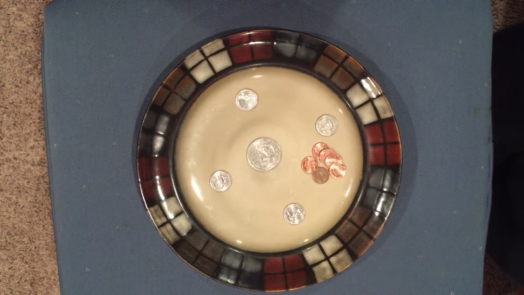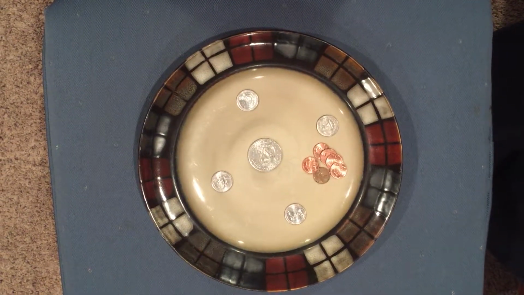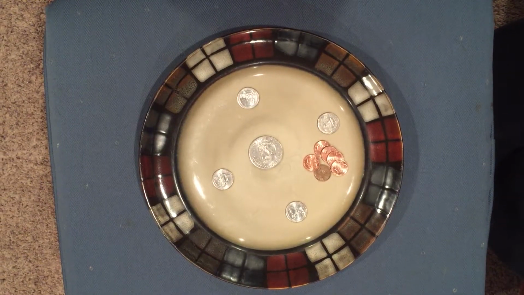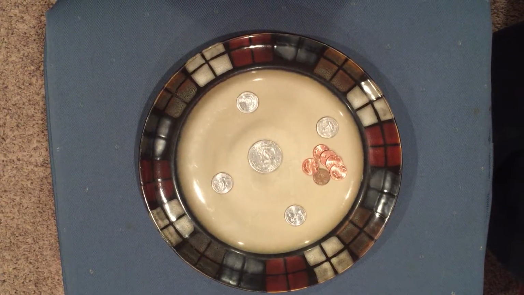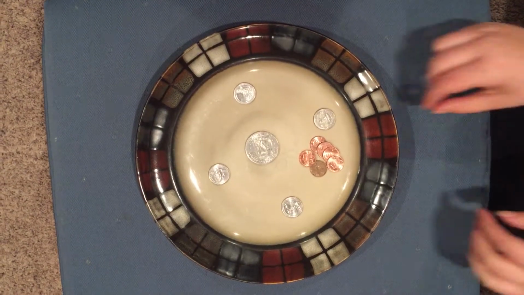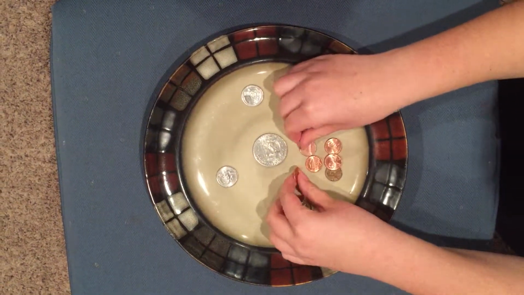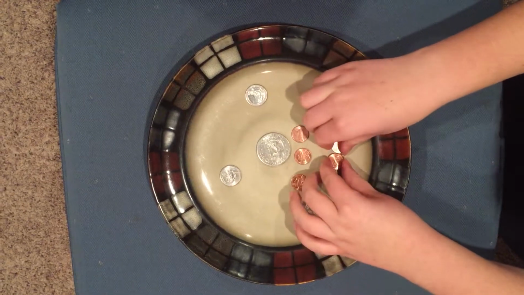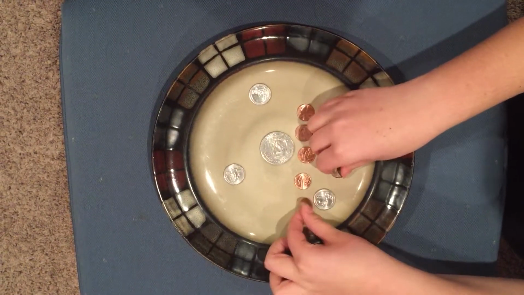Then comes metaphase, the second phase, where chromosomes line up across the center of the cell and the microtubules connect the centromere of each chromosome to the poles of the spindle. The lining up across the cell of chromosomes is shown by the pennies here.